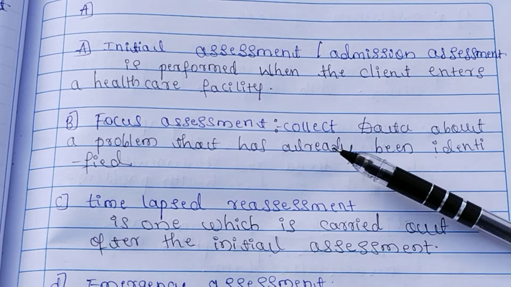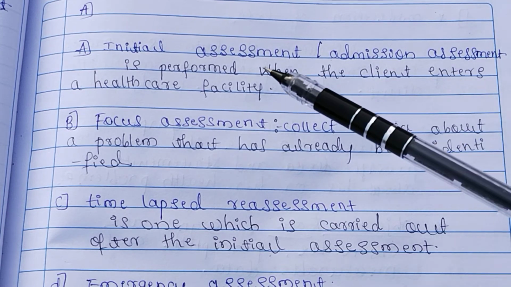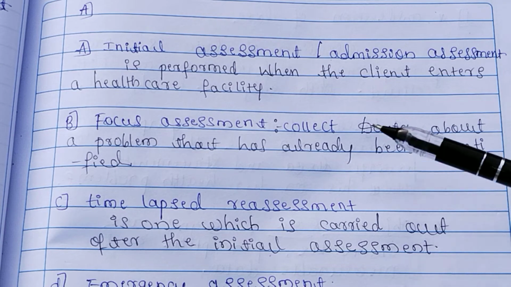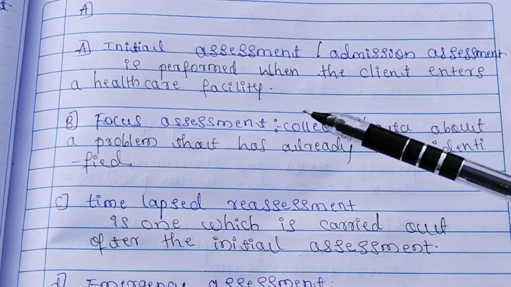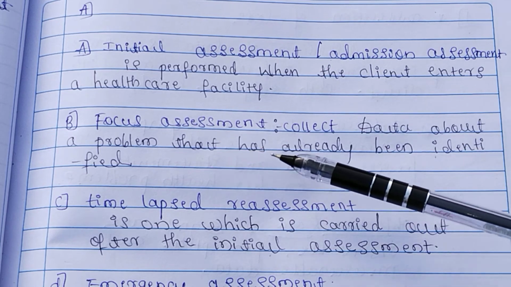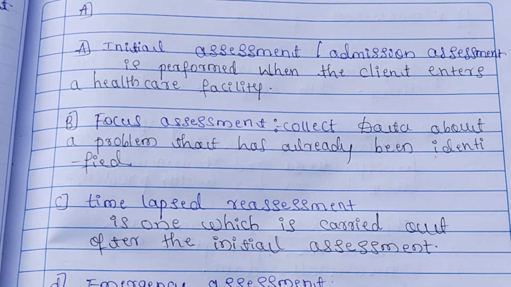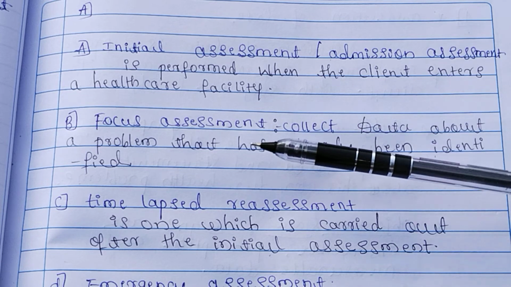First is initial assessment, or admission assessment. It is performed when the client enters a healthcare facility, when the patient enters the hospital. Then second is focus assessment, which collects data about a problem that has already been identified. Whatever problems the patient has should be identified in the admission assessment. So focus assessment is about already identified problems.